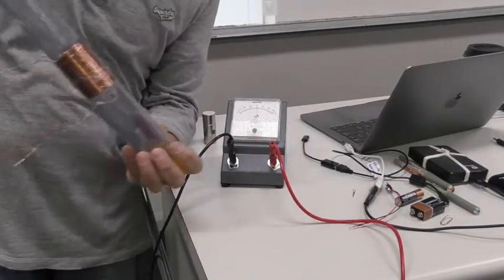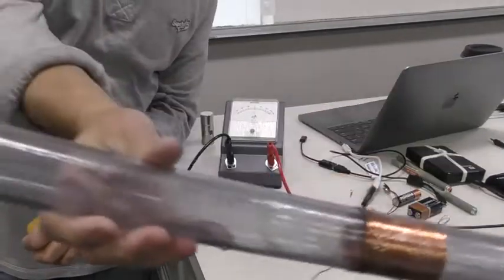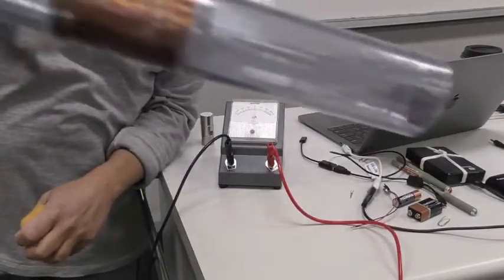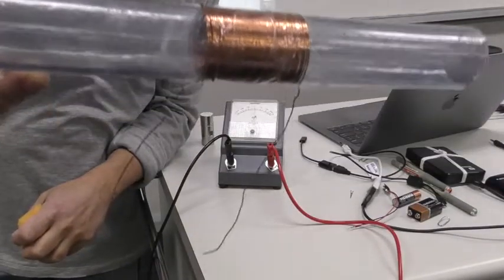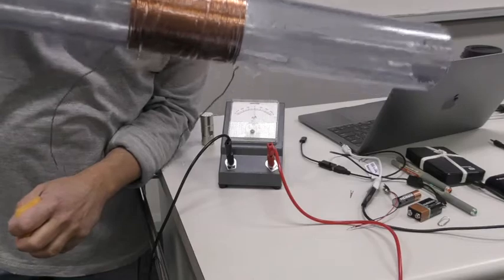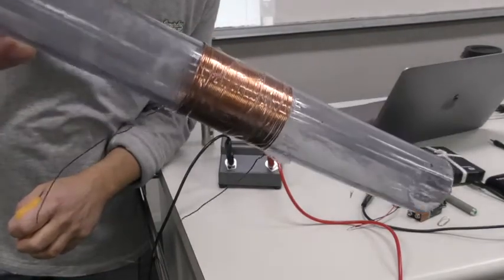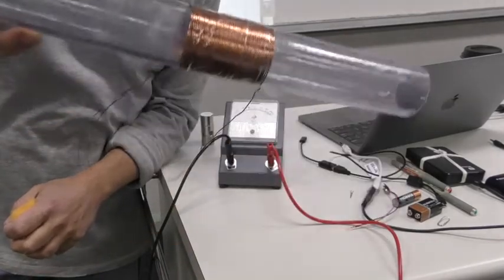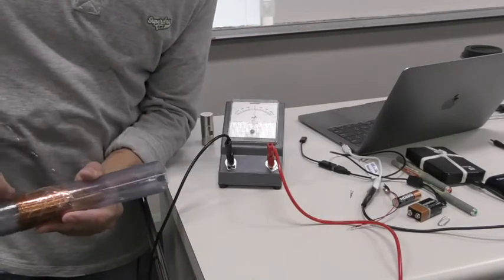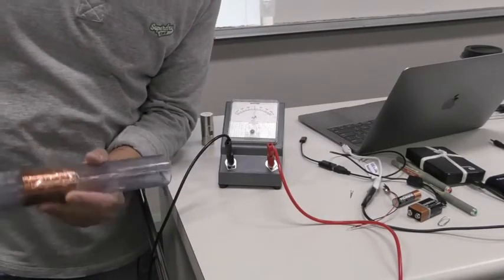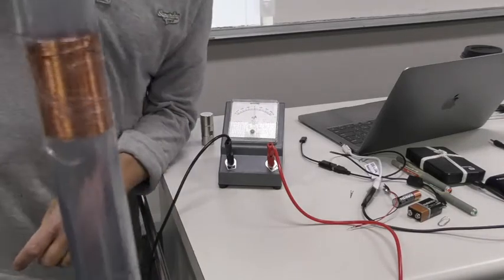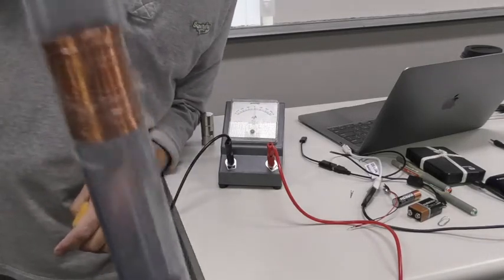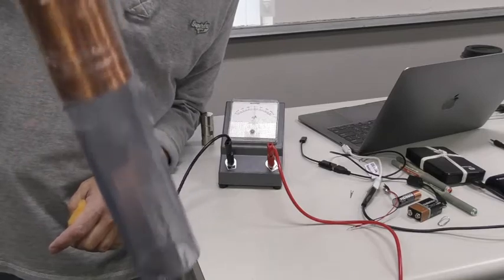All right, what I have here is a coil wrapped around a clear tube, and I use a clear tube because I wanted to be able to see the movement of the magnet as it moves through the coil, okay? Now, all of our generation principles are based around this principle here of a moving magnetic field cutting the wire, the coils of the wire, and inducing a current.